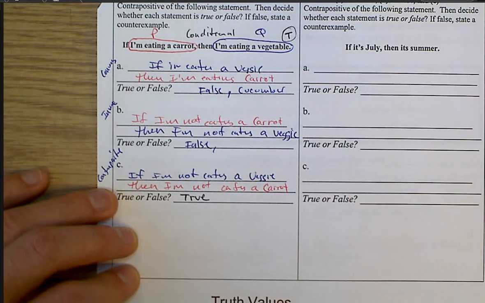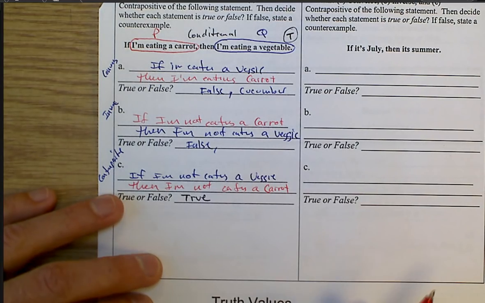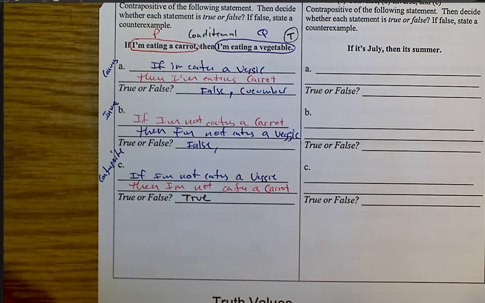Let me read that slowly. If I'm not eating a veggie, so you're not eating vegetables, so you're eating Captain Crunch, then I'm not eating a carrot. That's true. Can't be eating a carrot because that would be considered a vegetable, so that is true.